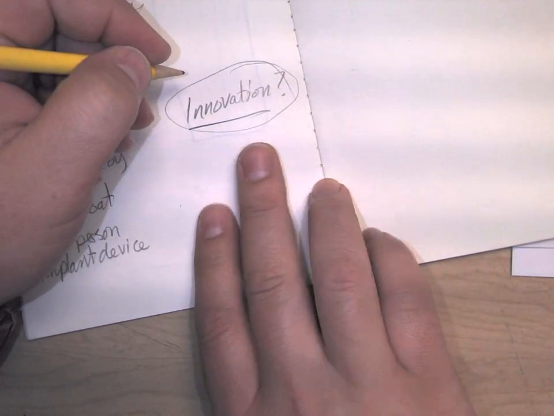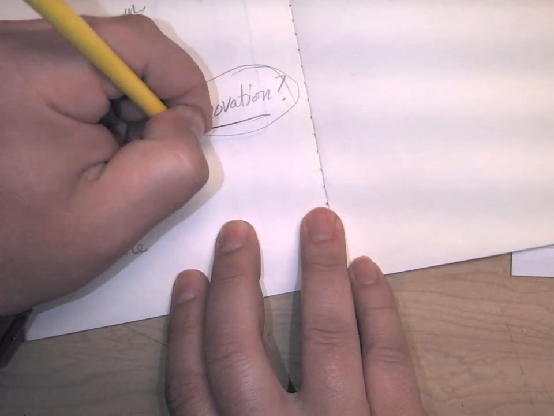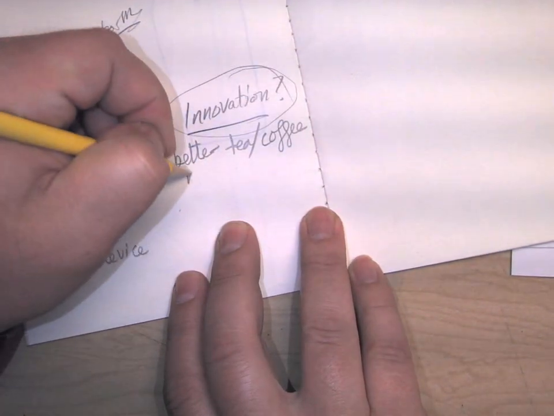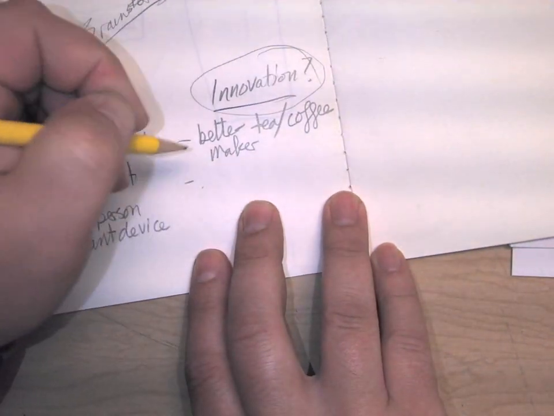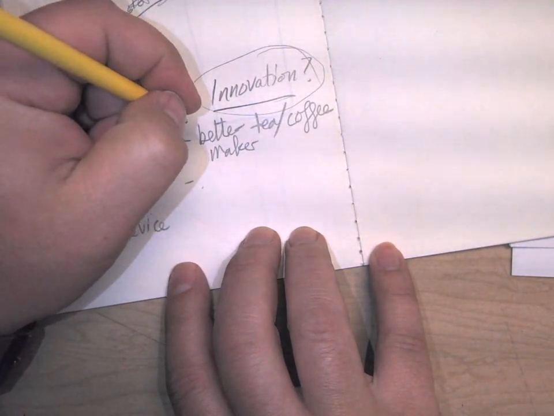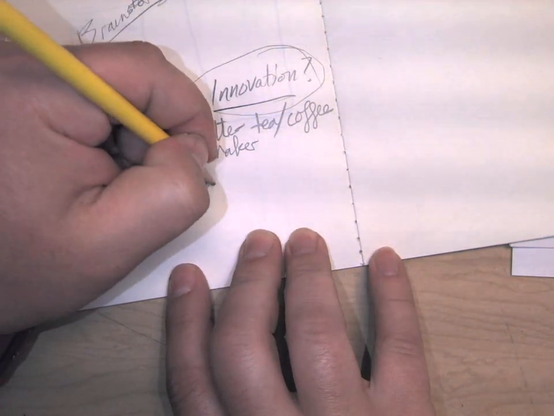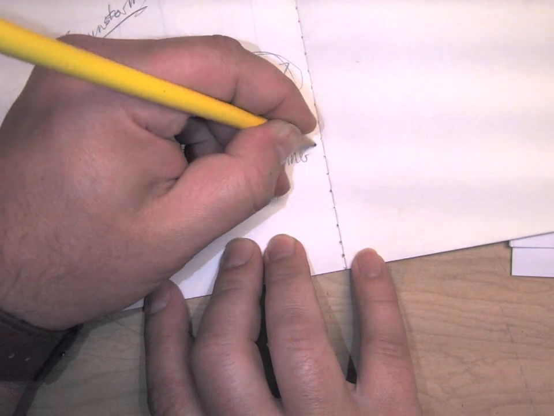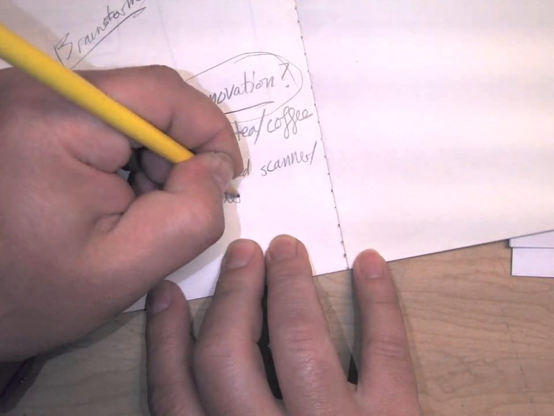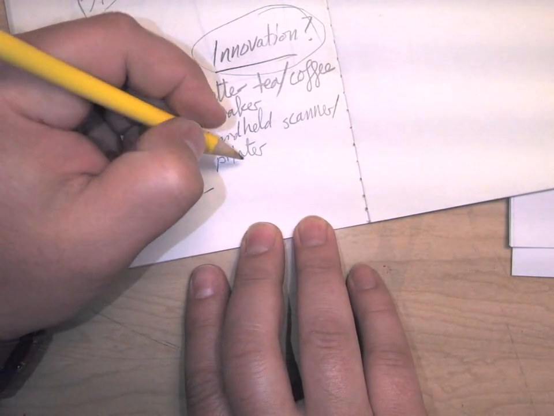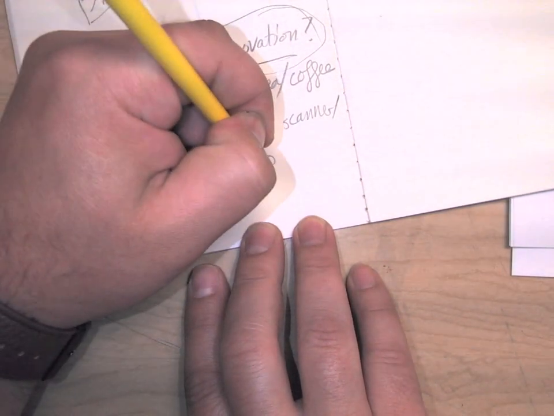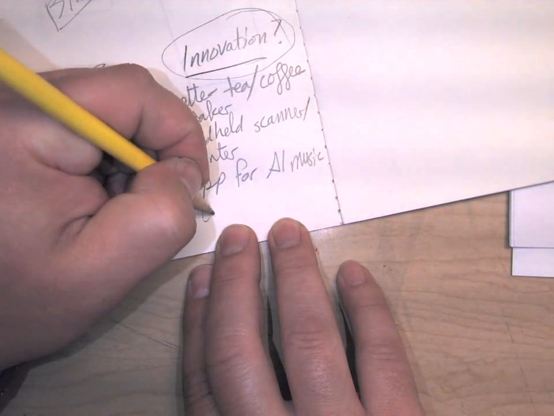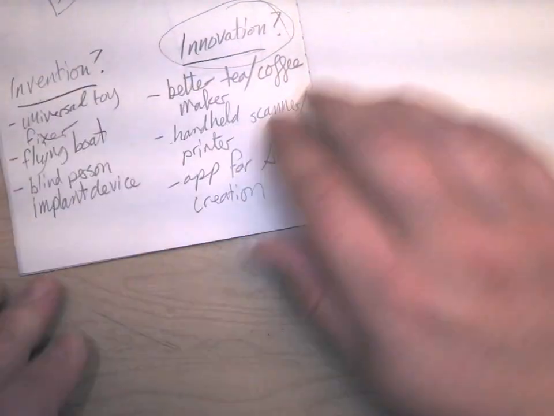Something that would be an innovation, like a better tea or coffee maker. I have too many issues with those. They don't self-clean. A handheld scanner and printer. Or maybe an app for AI music creation. Just some strange things I came up with.